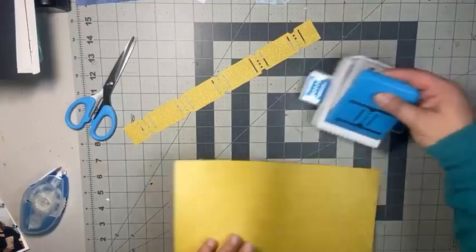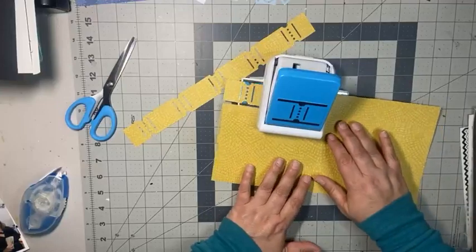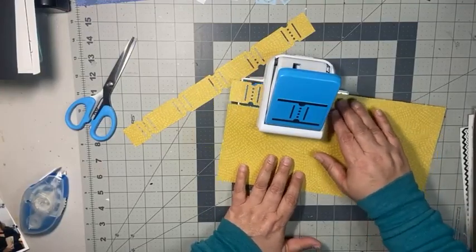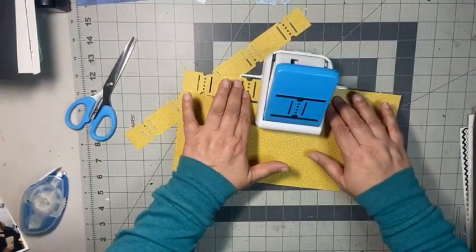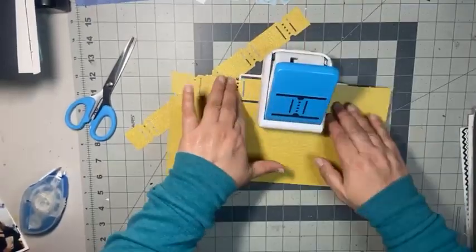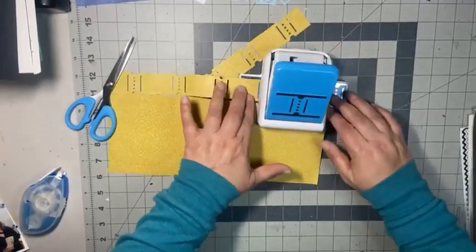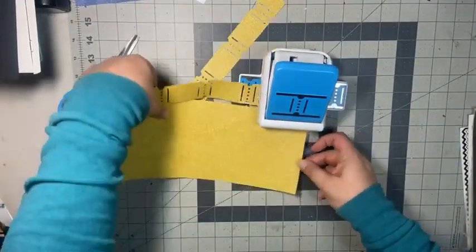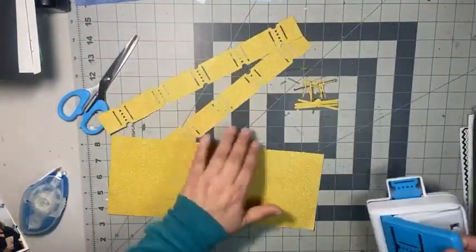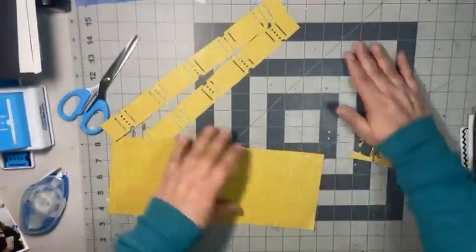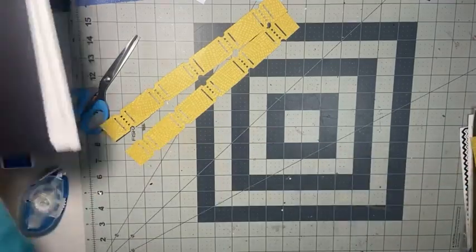I'm going to do 2 strips of these tickets. I'm going to be cutting them apart, but I want to have enough so that I don't have to go back. So I just keep moving it along and matching up that picture as best I can. Okay, I've got 2 rows of tickets. I think that will be enough, but I can always punch more if I need to. Pull my papers back.